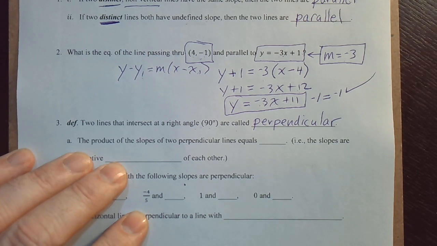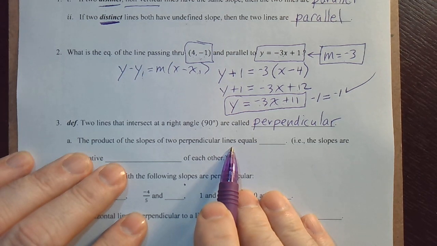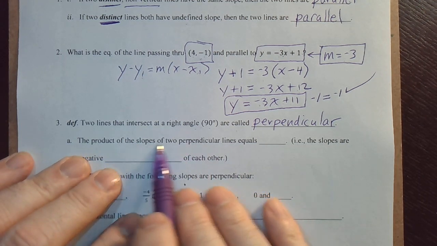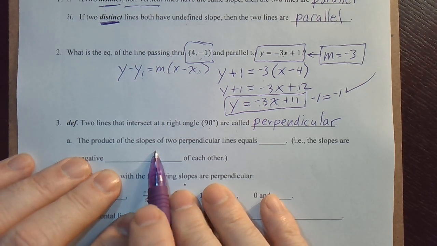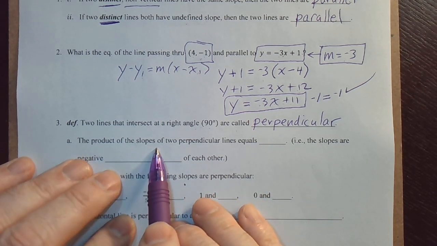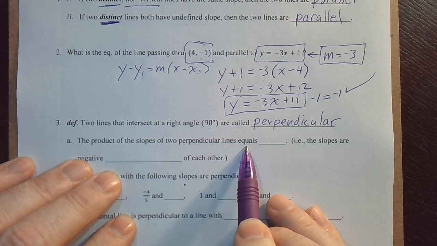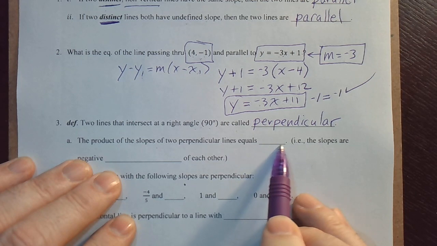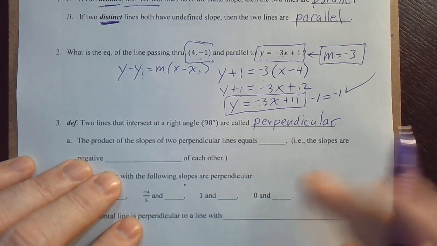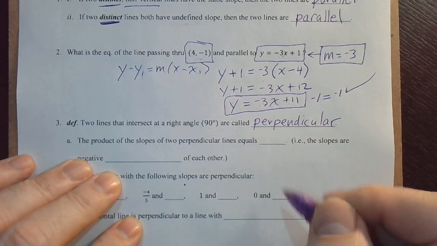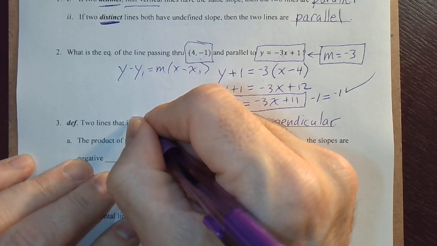Okay, now there's some textbooks that will define two lines being perpendicular based on this next thing we're going to state. You may not have seen this before. The product of the slopes of two perpendicular lines is equal to blank. Well, if it's always the same number, one way we could come up with that number is to write two perpendicular lines. I'm going to go up here a little bit.